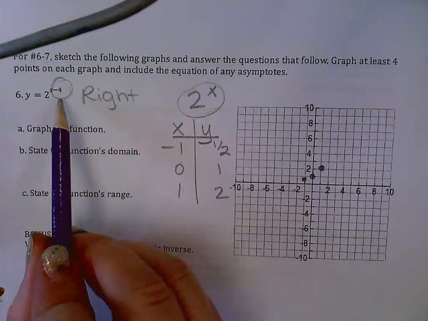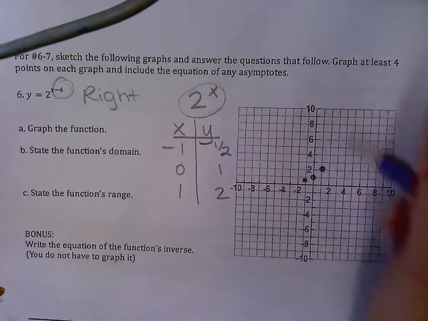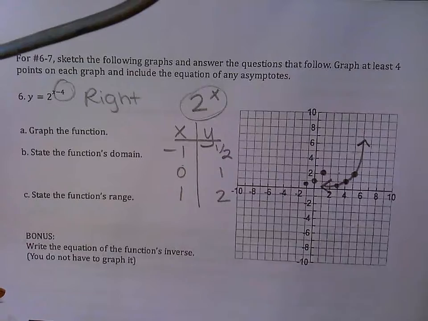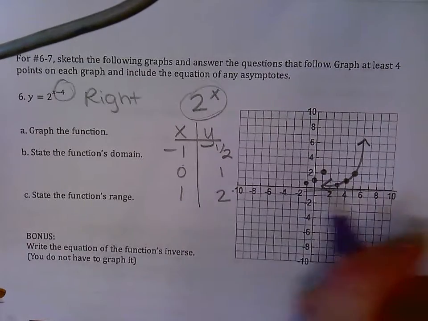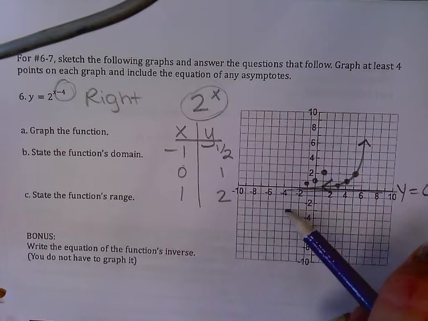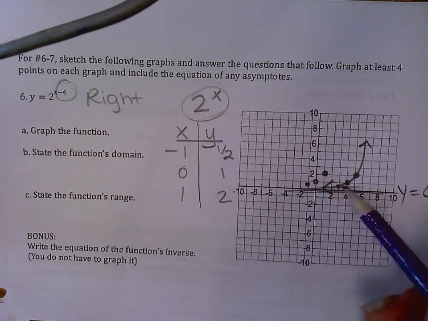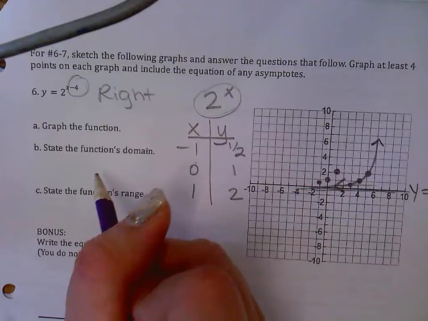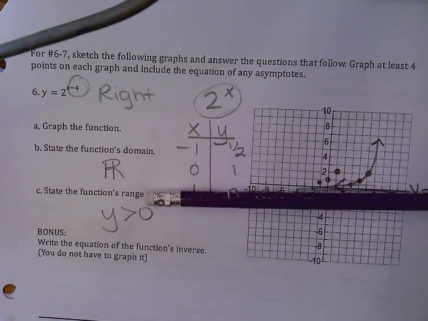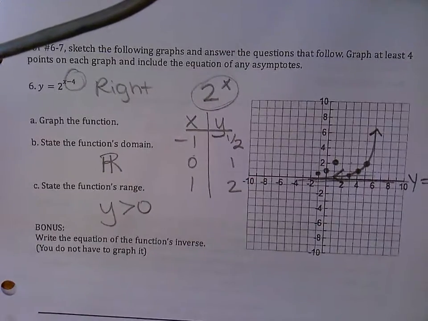What does this do? This shifts everything right 4. 1, 2, 3, 4. 1, 2, 3, 4. 1, 2, 3, 4. So here's my final answer. And don't forget it has a dotted asymptote at y equals 0. So it should not go down here. It parallels it right here. The function's domain is all real numbers, and the range is that y is above the x-axis.